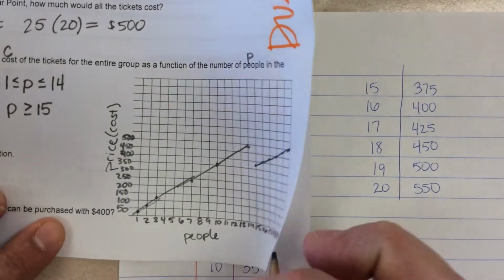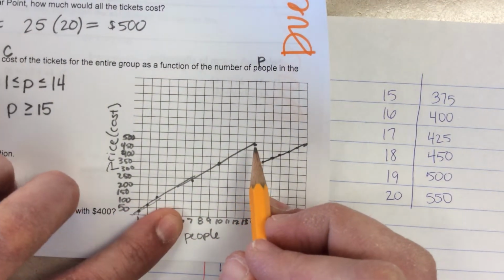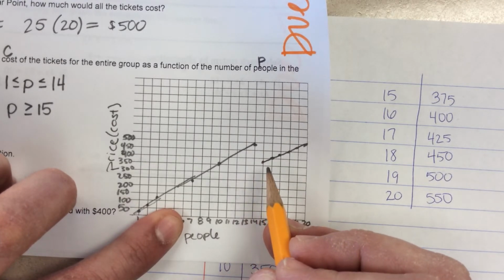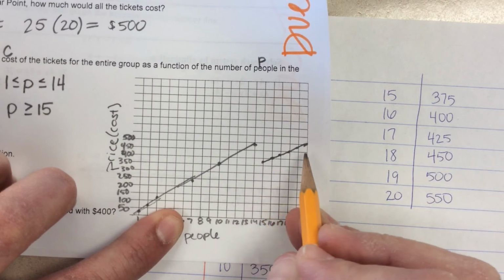Again, we have one piece right here for the cost of $35 per ticket, and if you notice, once we start getting our group rate, we have less of a cost for 15 and so on.